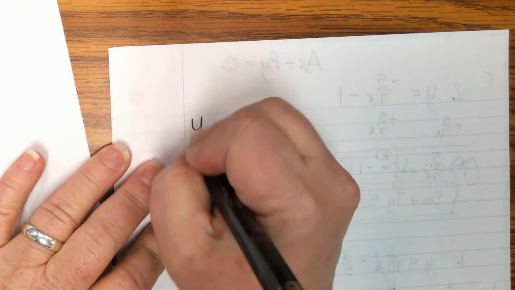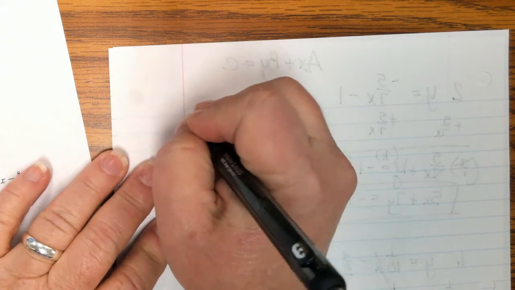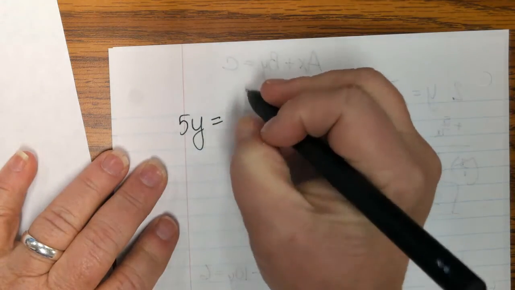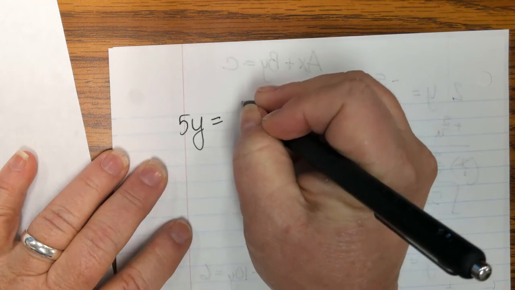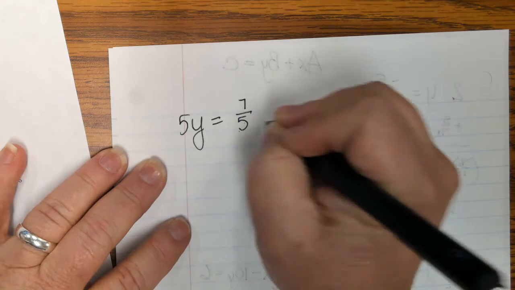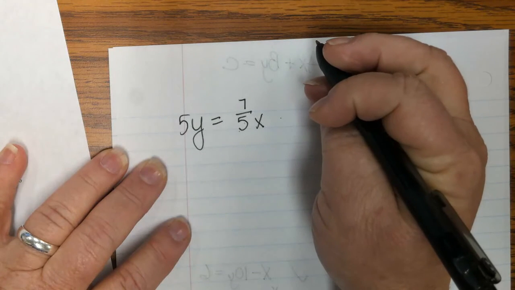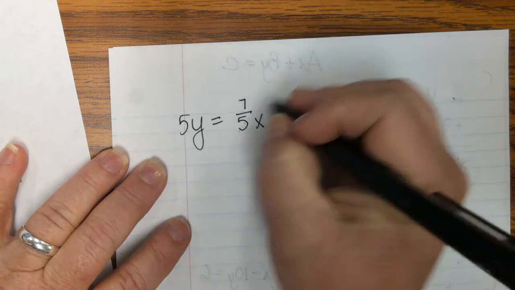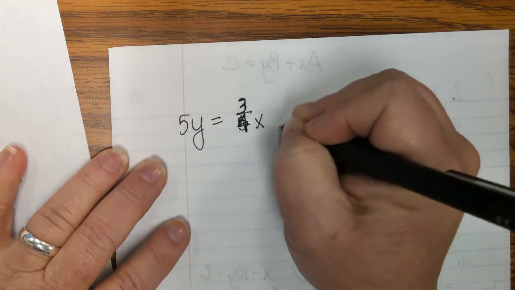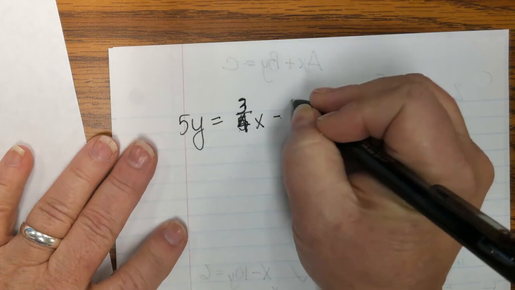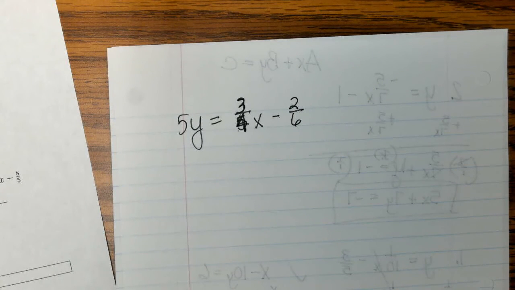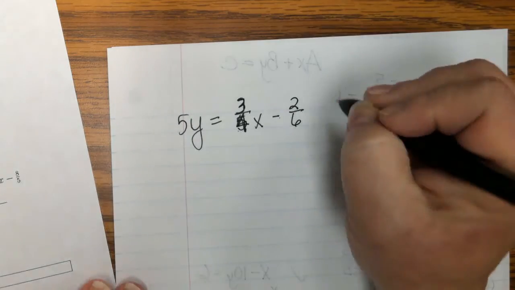What happens when I end up with a y, I don't know, 5y is equal to, and I'm making this up out of my head, let's do 3/4 x, subtract 2 6, which it would be 1/3, wouldn't it?